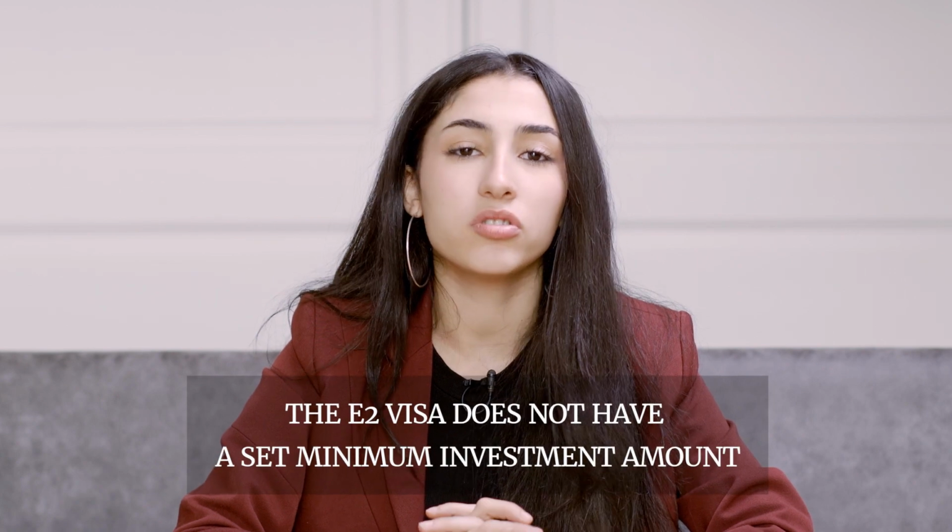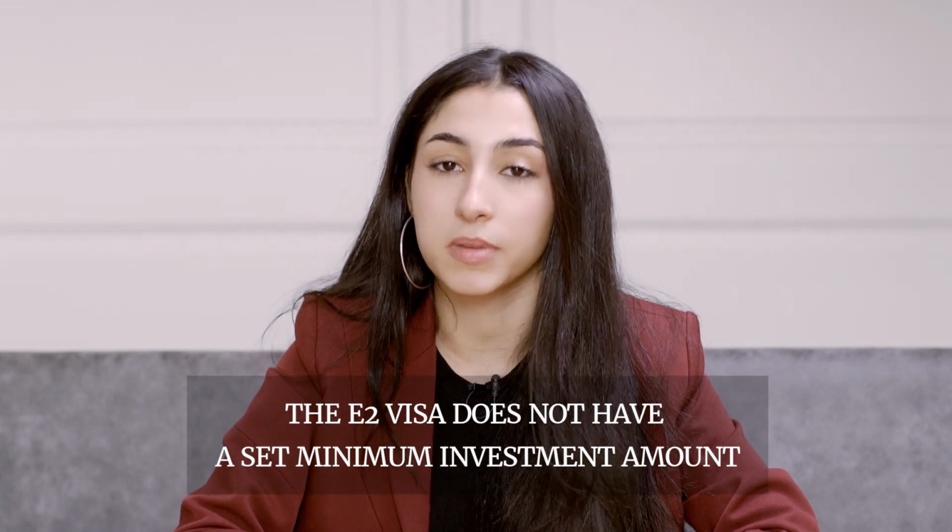The third difference between the E2 visa and the EB-5 visa has to do with the minimum investment amount. For an EB-5 visa, applicants are required to invest a minimum of $1,050,000 in a U.S. business. If the investment is in a targeted employment area, the investment is reduced to $800,000. A targeted employment area is an area of high unemployment or a rural area. On the other hand, the E2 visa does not have a set minimum investment amount.